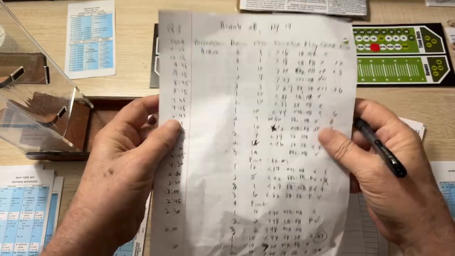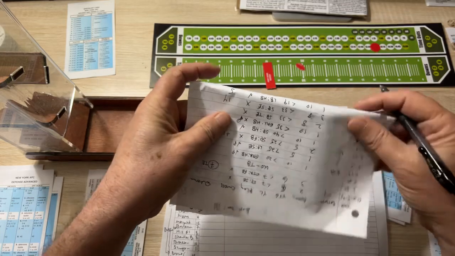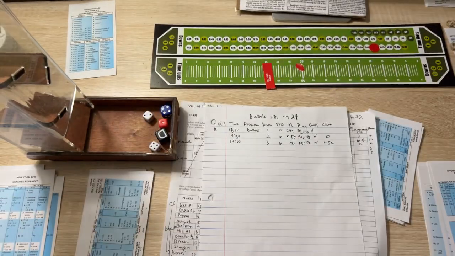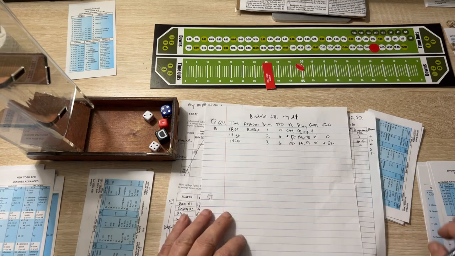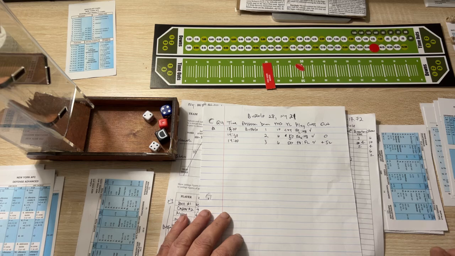This is just, by the way, a log, a worksheet. No need to save it. I throw it out. What a situation here for an early morning game.